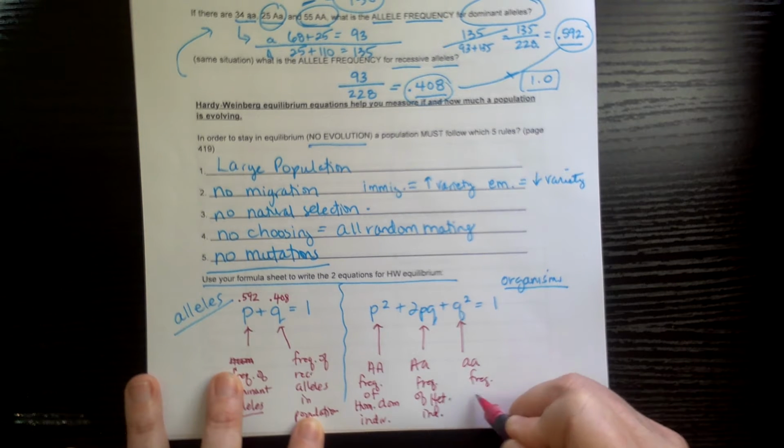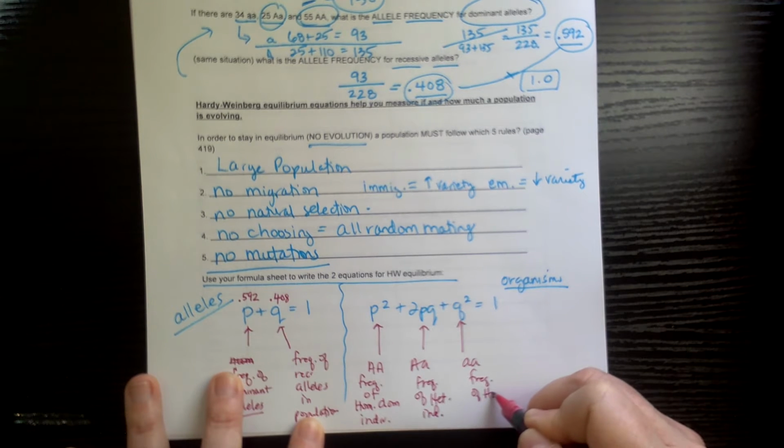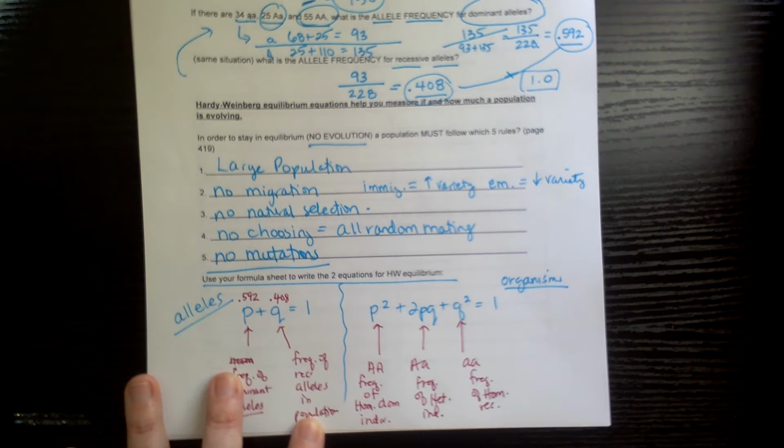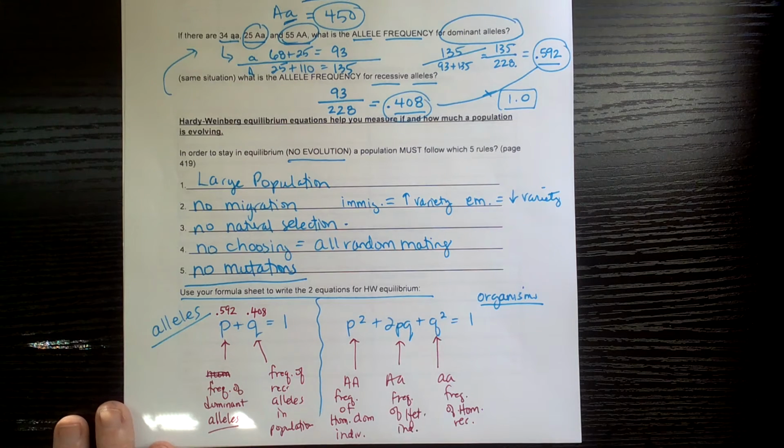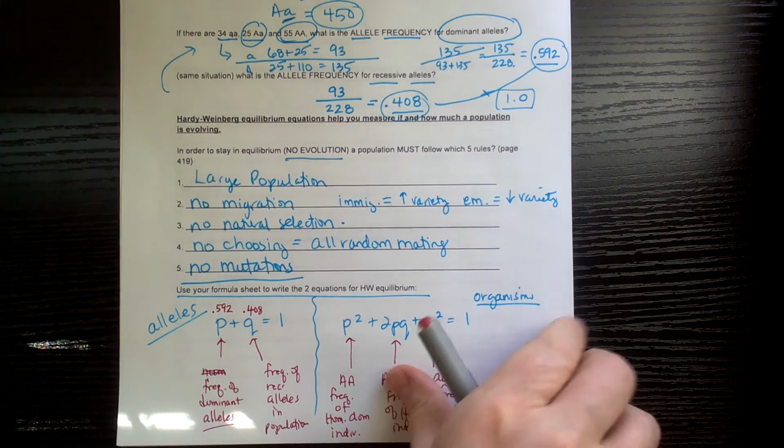So this is the frequency of homozygous recessive individuals in that population. All right, so we're going to actually use both formulas to figure out some math, but they're two separate formulas. So these two add up to 1, and these 3 add up to 1. These are alleles, these are organisms, these are frequencies, and these are frequencies. So they're always going to be decimals because they're all going to add up to 1.